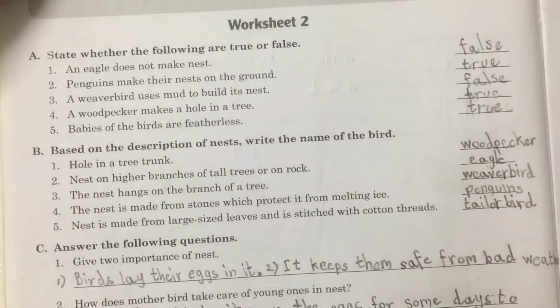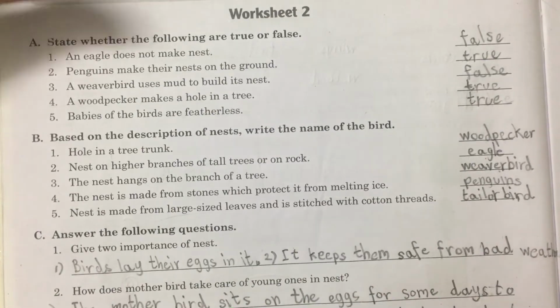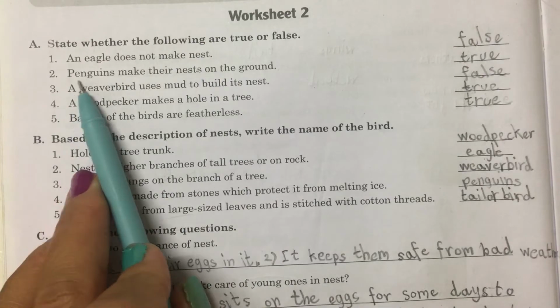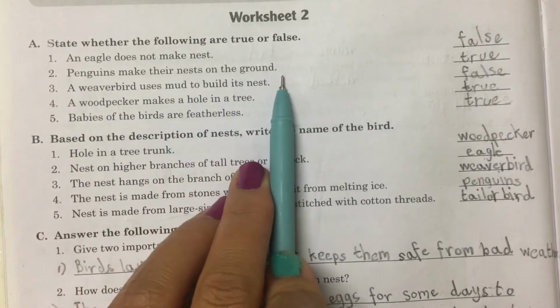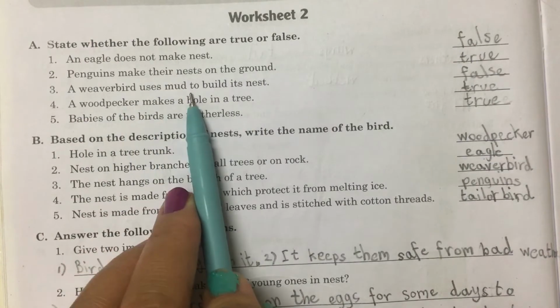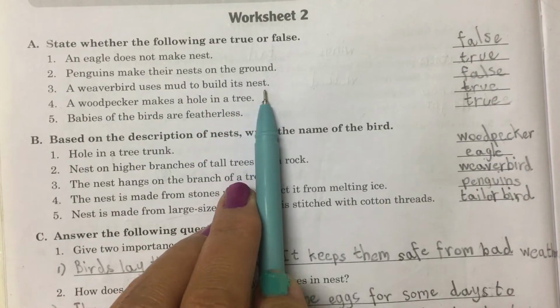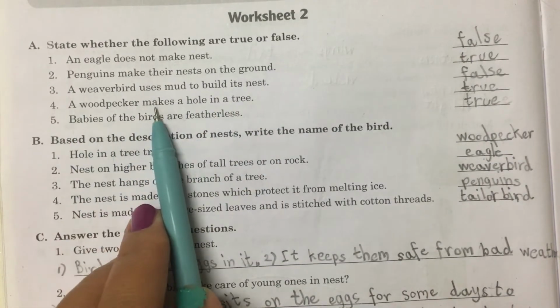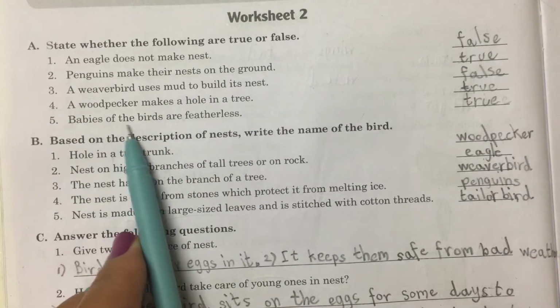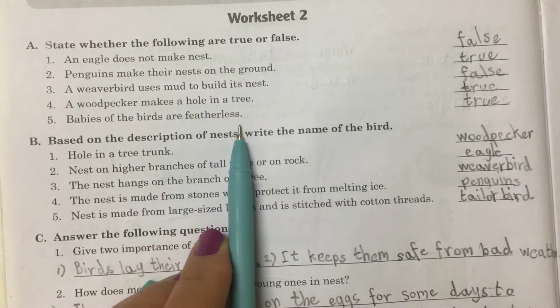The next page, worksheet number 2. True or false? Number 1. An eagle does not make nests. False. Number 2. Penguins make their nest on the ground. True. A weaver bird uses mud to build its nests. False. A woodpecker makes a hole in a tree. True.